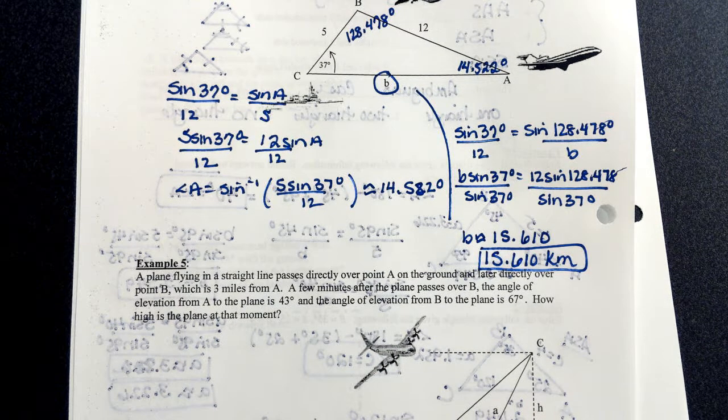So any questions, guys, on using the law of sines? Okay, we'll save the last example as our warm-up to do in class on Friday. All right, so any questions on law of sines?